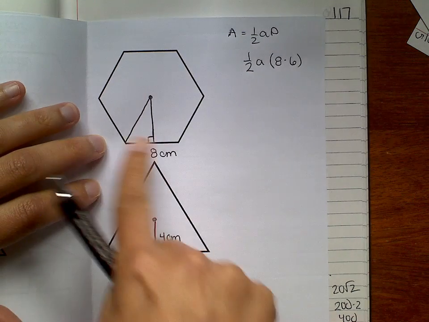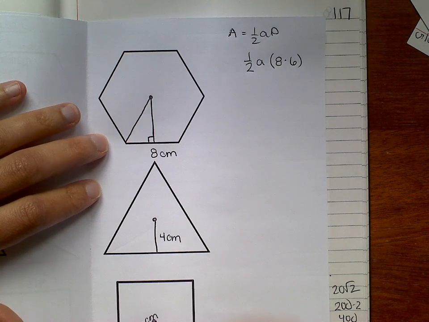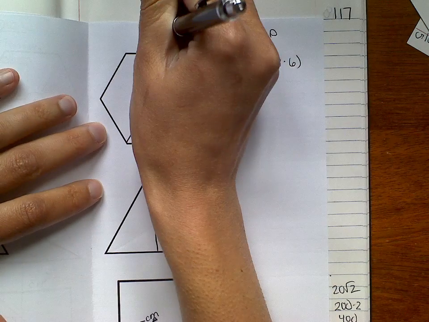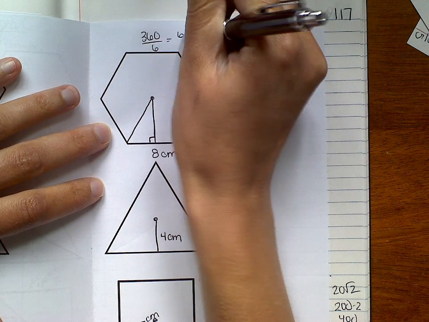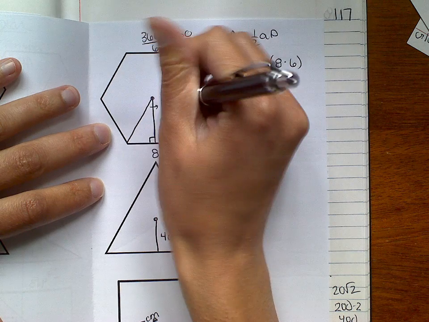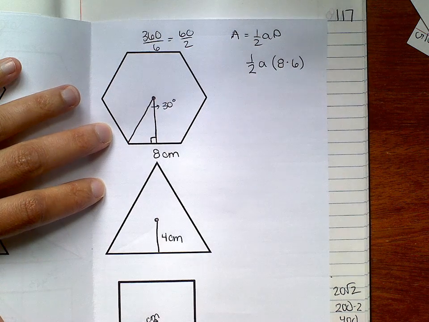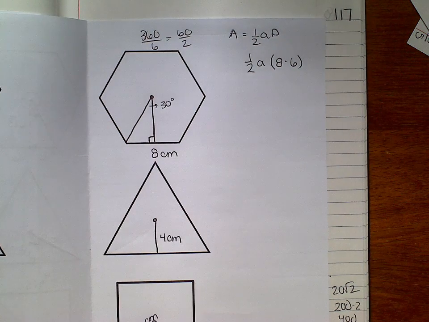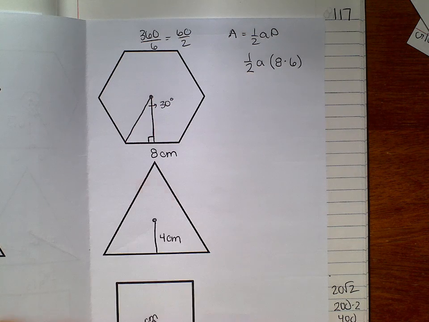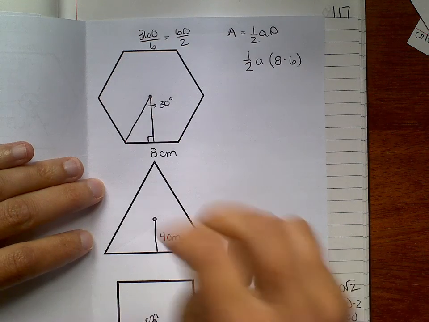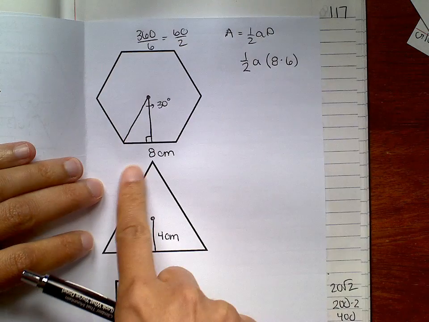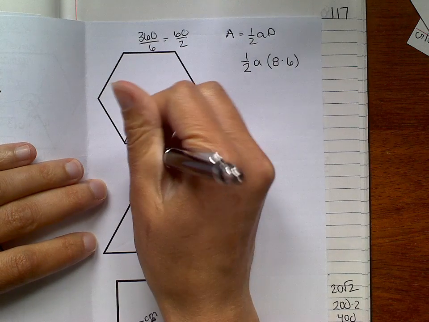But because I don't know the apothem, we have to do 360 divided by 6, because there are 6 sides, and then split in half again, making that top angle there 30 degrees. So I'm on a 30, 60, 90 triangle. The other thing that's always true is that your apothem bisects your side. So it cuts the angle in half and it cuts the side in half. So that means that this here is 4 centimeters.